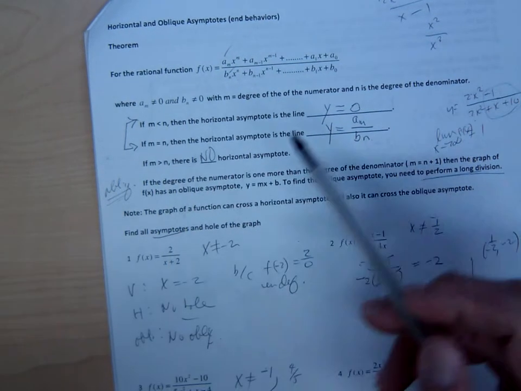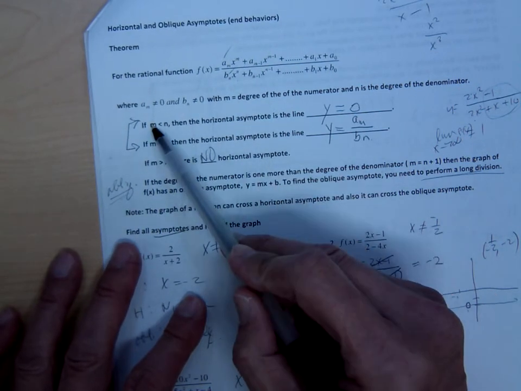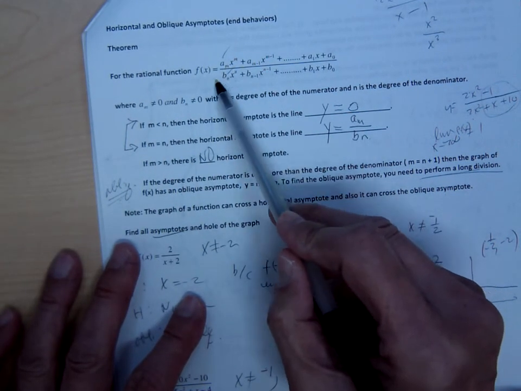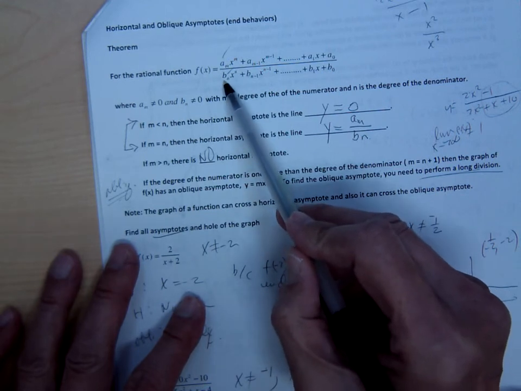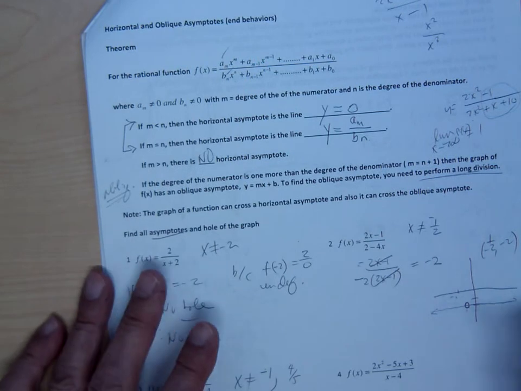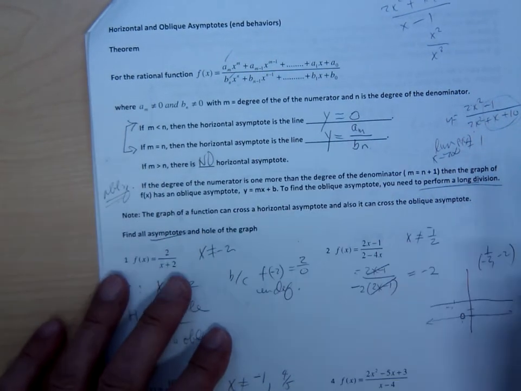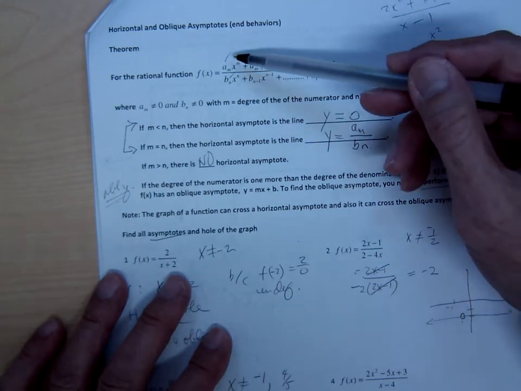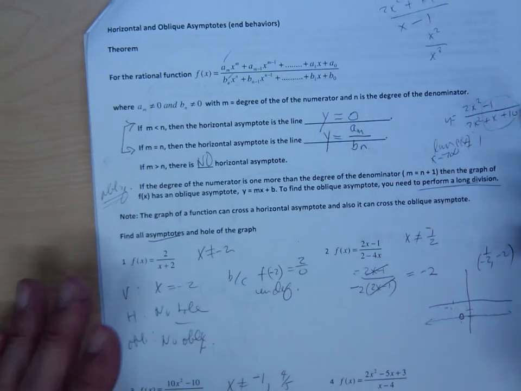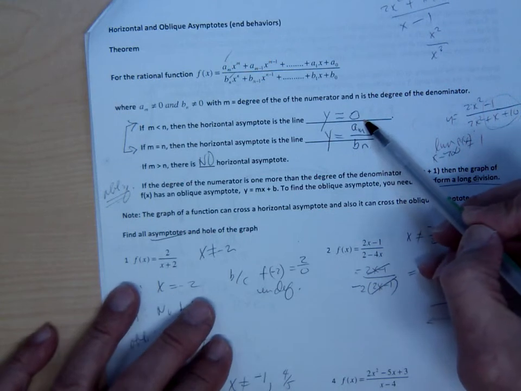That means this n is bigger than m, so the bottom is a dominant term. It increases more rapidly when you replace x with a huge number. Your horizontal asymptote line is nothing but the end behavior. You take a number and divide by a huge number, then you get 0. So that's why you have y equals 0.